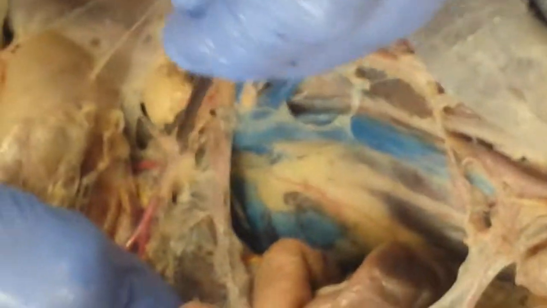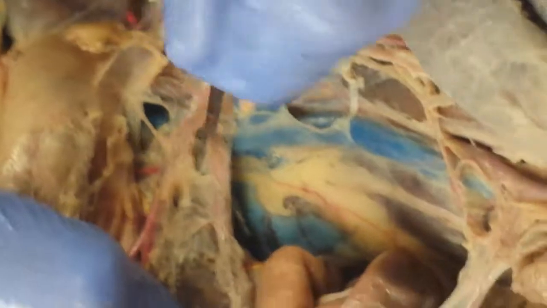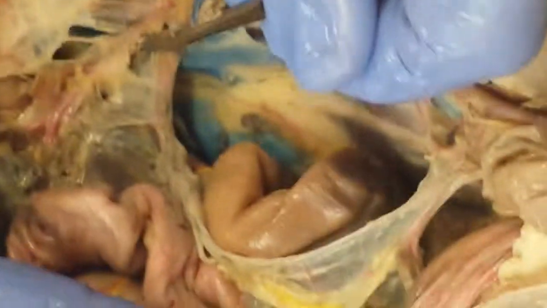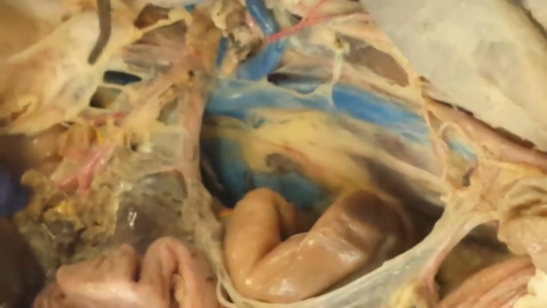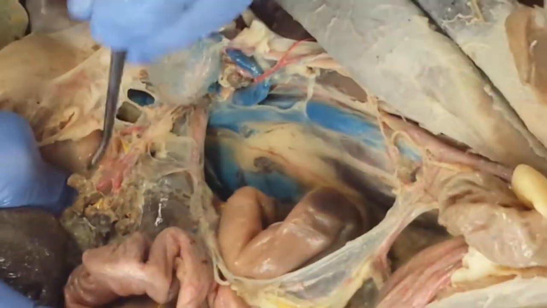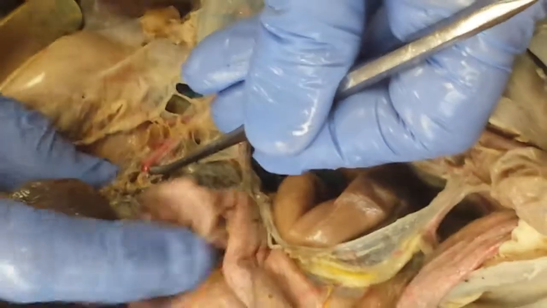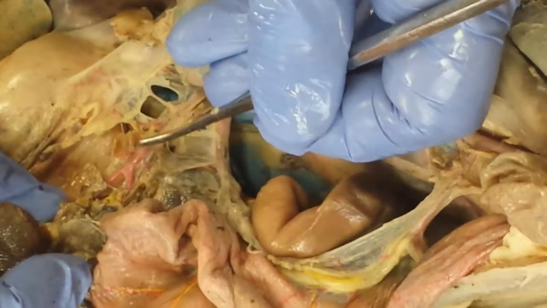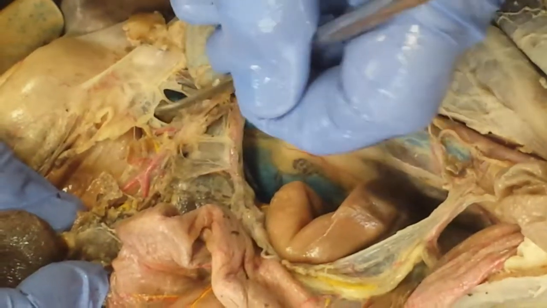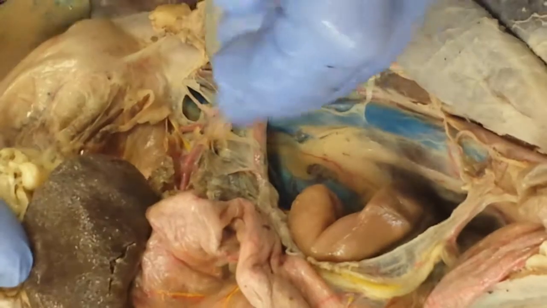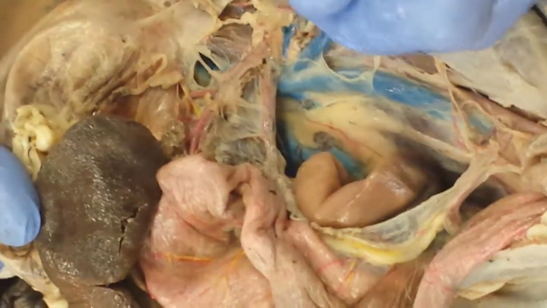and then below the diaphragm, the first two major branches. The first major branch below the diaphragm is the celiac artery. The celiac artery gives rise to the hepatic, the gastric, and then the splenic. So the celiac actually becomes the splenic after the gastric and hepatic artery branches have been branched off.